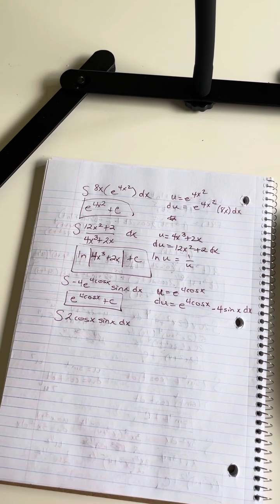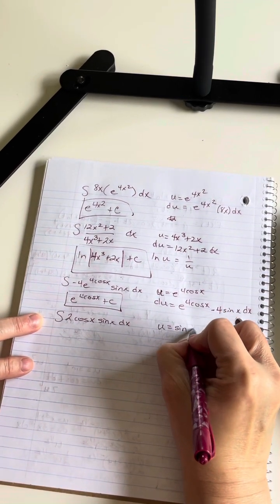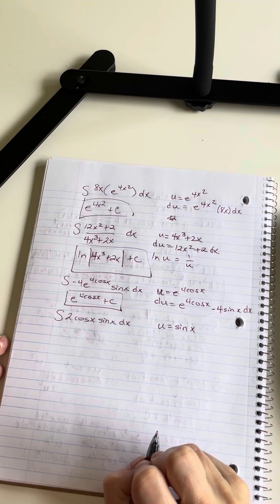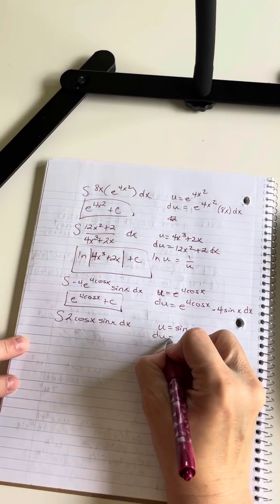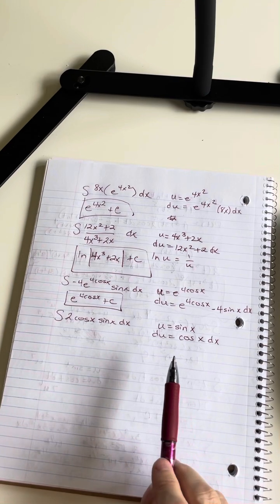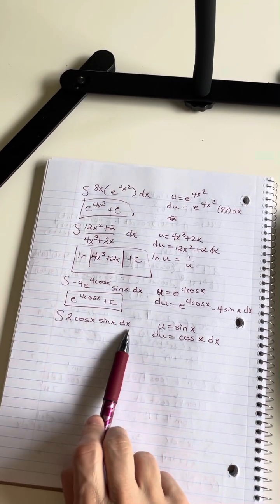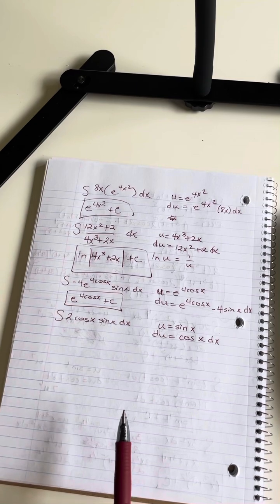Now, the book chose to do sine. So let's try that. If I make the u sine of x, the derivative is cosine of x dx. The other reason I like choosing the sine is that it doesn't throw a negative in here. I don't see a negative, so I feel like that's my best choice.